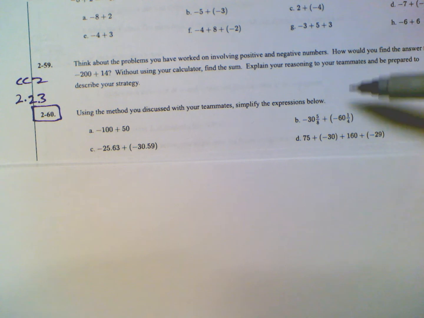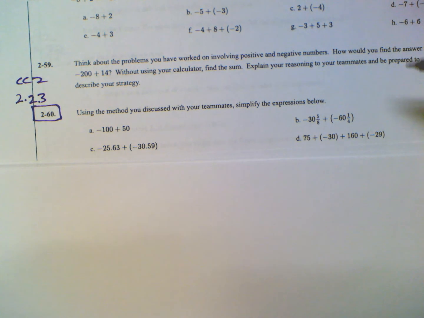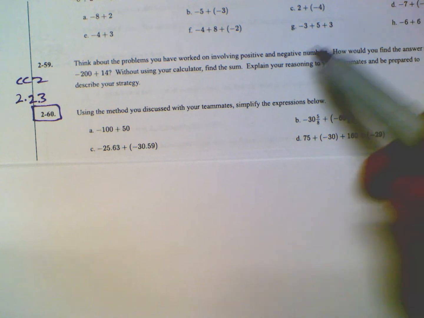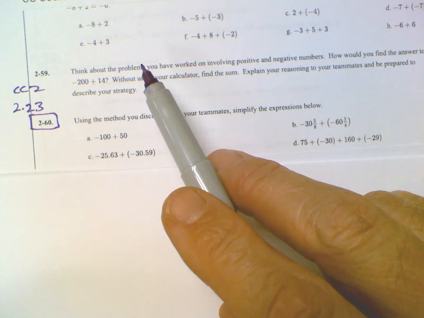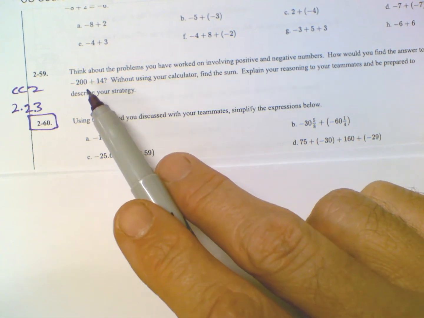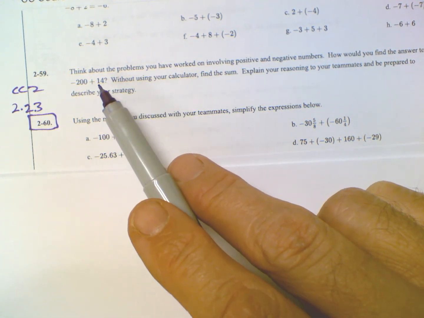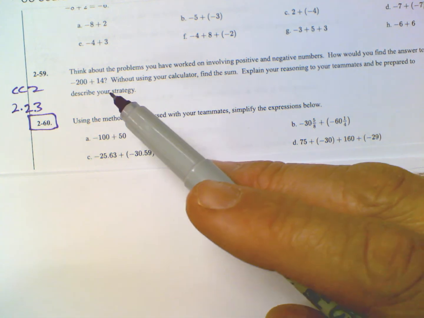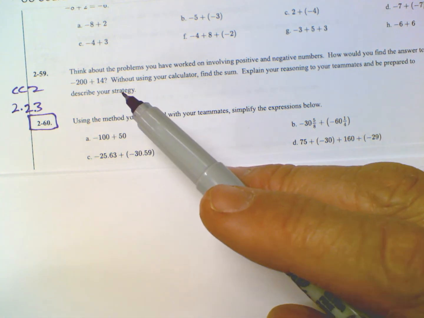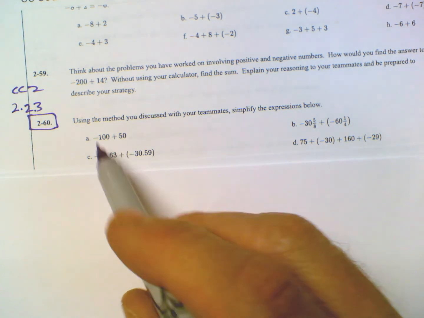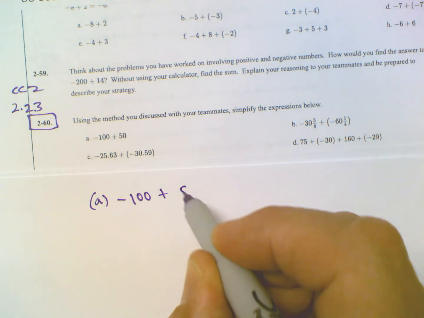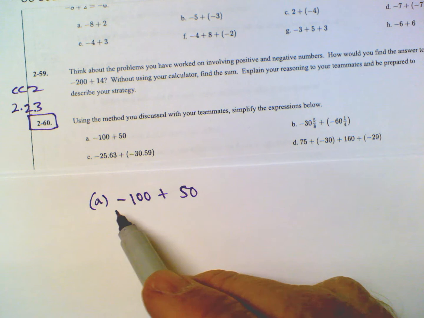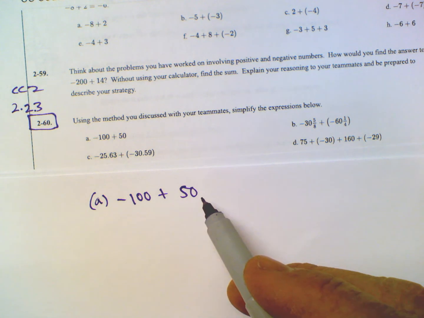Prior to this, we were looking at how to add positive and negative integers, right? We did a bunch with tiles and symbols, and then we got to this negative 200 plus 14, and we discovered that in order to add positive and negative integers, there are different methods we could use. When you look at question A, negative 100 plus 50, we have a positive and a negative number.